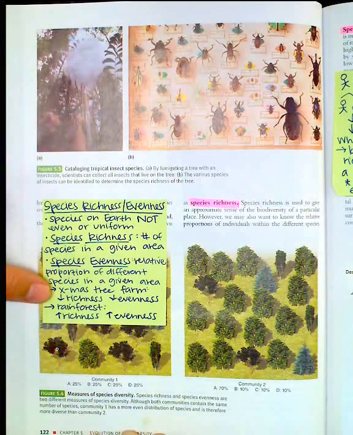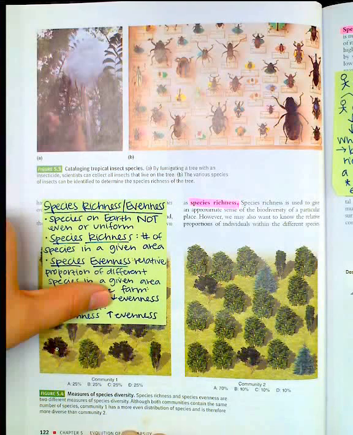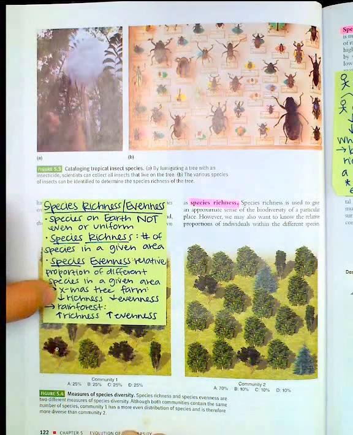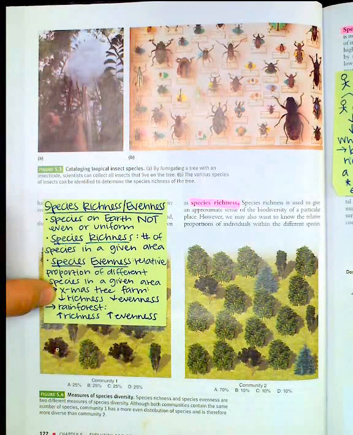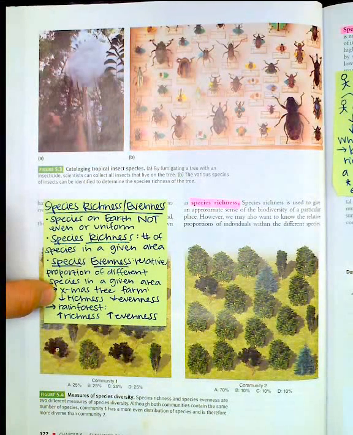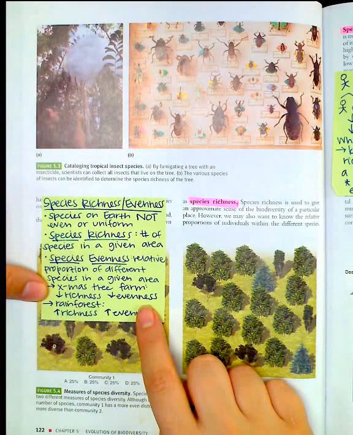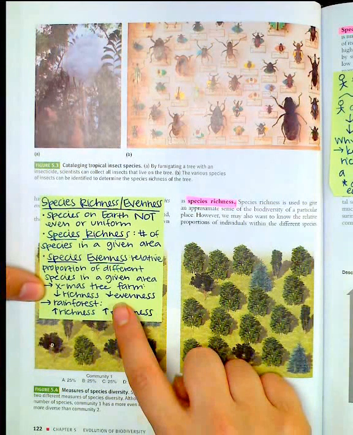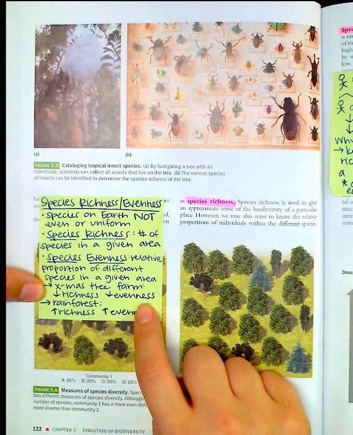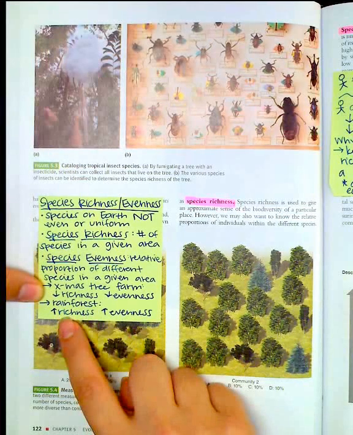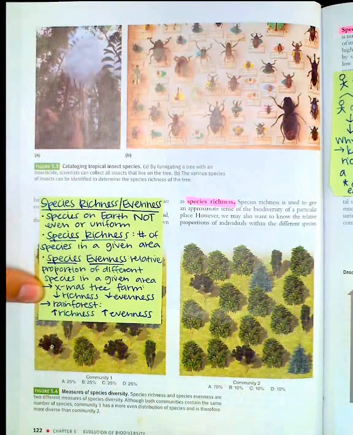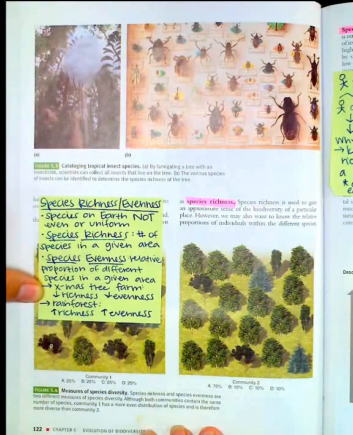It's going to have low richness and low evenness because there's really only 1 or 2 species, and they kind of dominate. If you have too much of one species, they have dominance over the ecosystem, and so your evenness is low. Now, a rainforest is going to have high richness and high evenness. Not one species is going to really dominate.